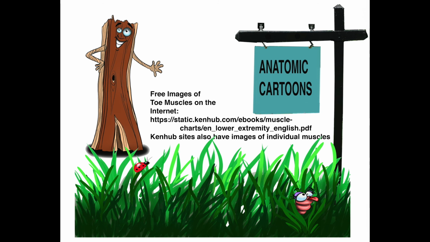These images are free on the internet. A good site for the toe muscles is KinHub for individual muscles. For groups of toe muscles, use the internet site listed above.